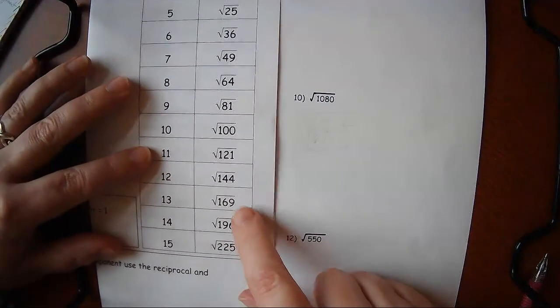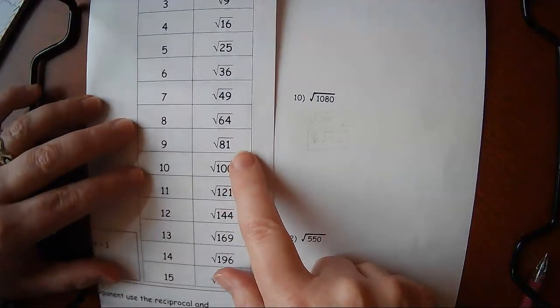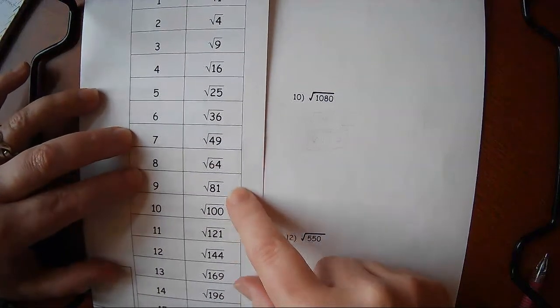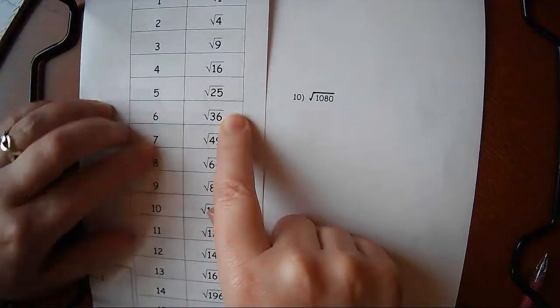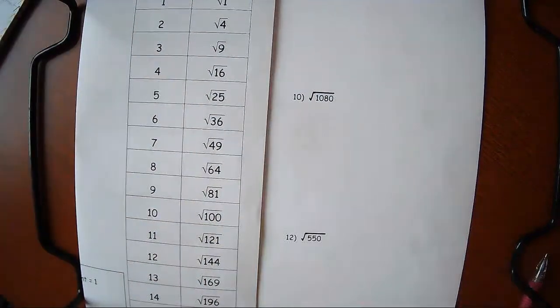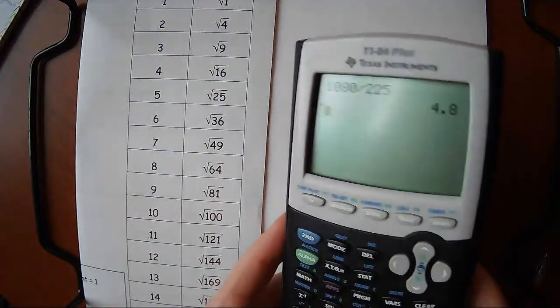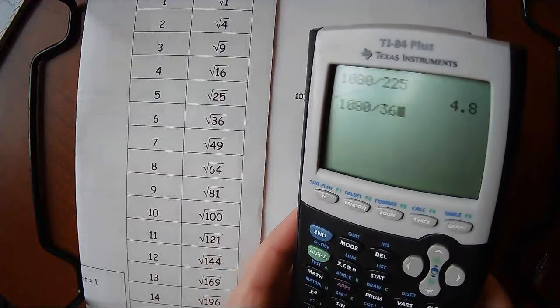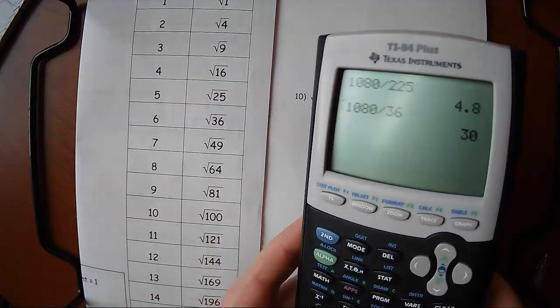So I would go down and check every single one of these. It just so happens that I need to go all the way down to 36 before I get a perfect square. If I take 1080 and divide it by 36, that gives me 30.